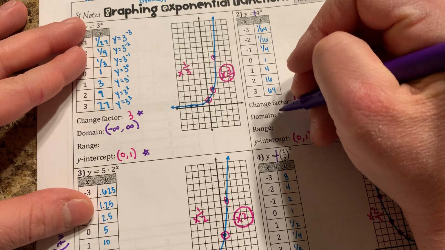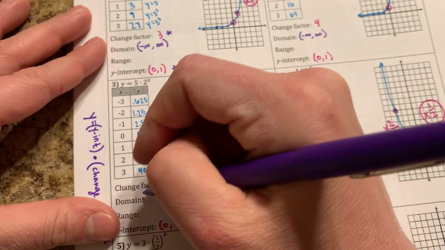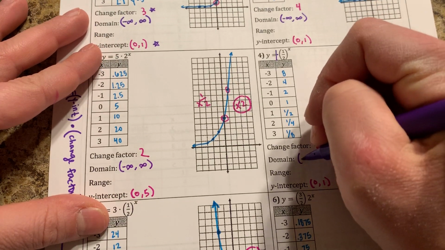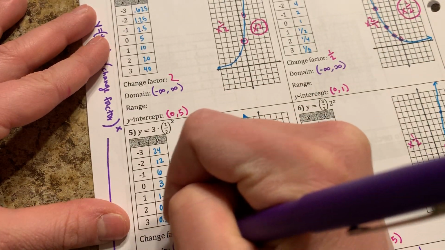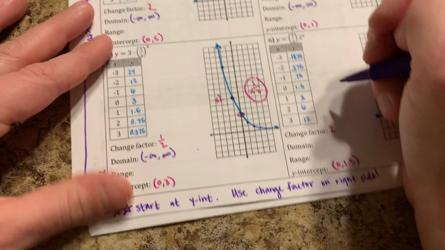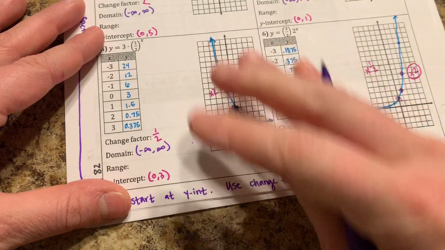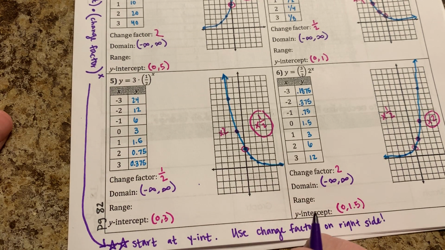So all of these are going to have domains of negative infinity to infinity. Our domain is limitless in both directions. We can plug in any value of x.